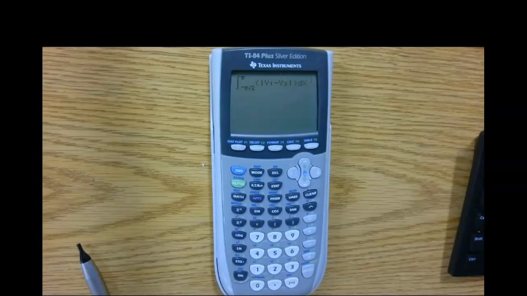And once again, anytime you have absolute value, it makes your calculator think a little harder than normal. But we can give it some time, and there it is. We can basically just round our answer to 12 and say the answer is 12. So the area between those curves is 12.